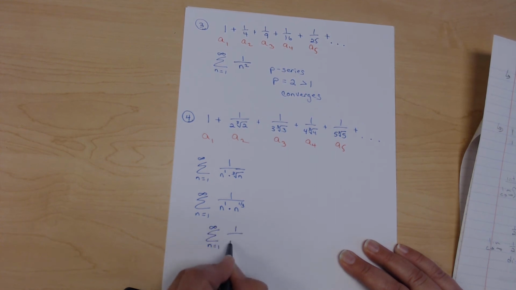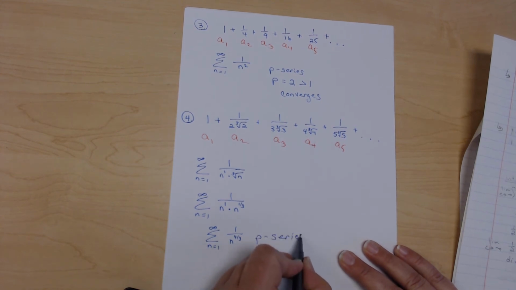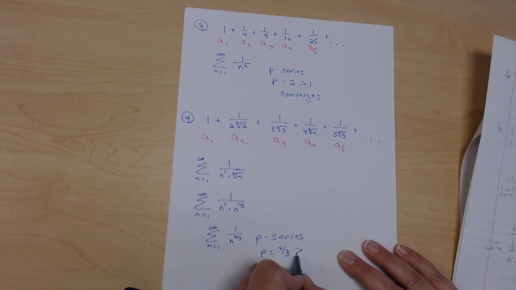Okay, so 1 over n to the 4/3. What is that, guys? That is a p-series. P-series, p is 4/3. And this you can look up real quick. If it's greater than 1, can you guys see? Yep. If it's greater than 1, it converges.